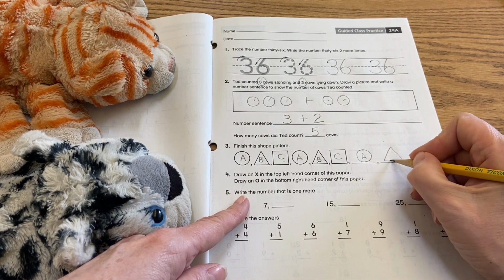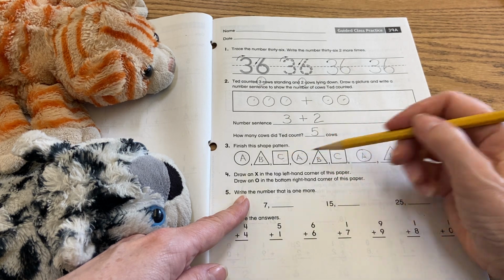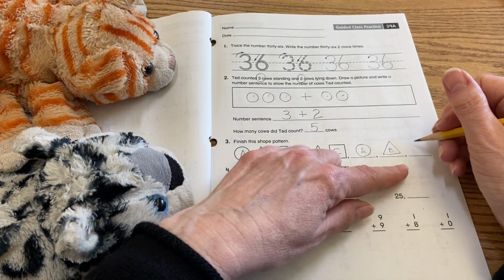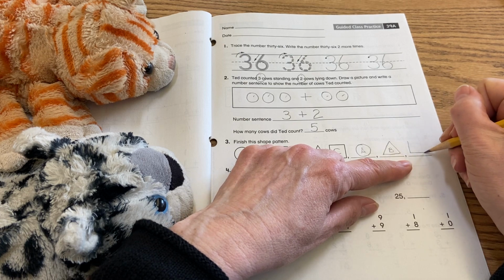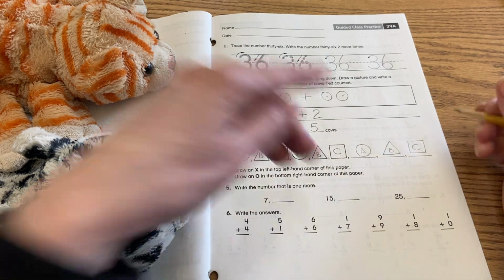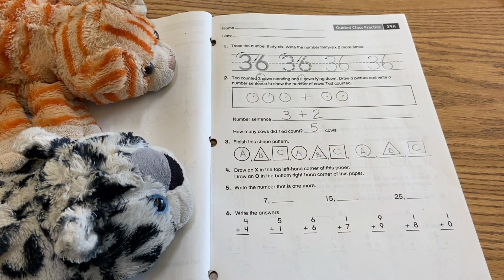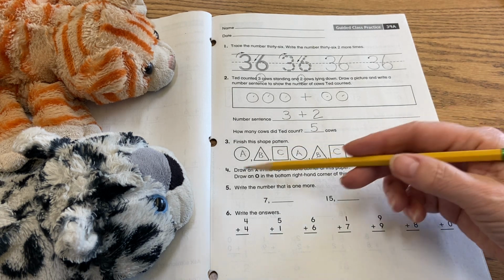Triangle has 3 sides, right? I can put my B in there. And then finally, the C part of my pattern would be the square. ABC, ABC, ABC. That's our pattern right there, okay? All right, check your work. We're going to go to number 4.